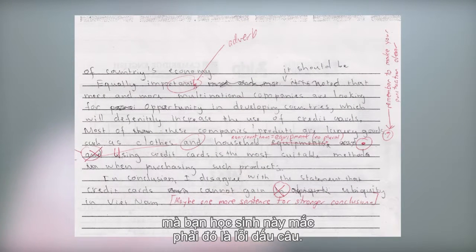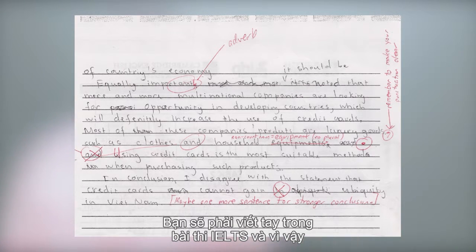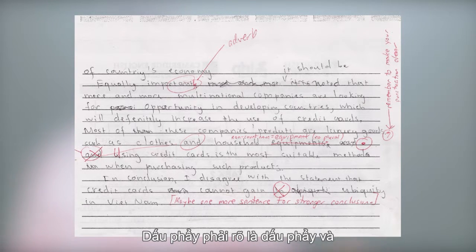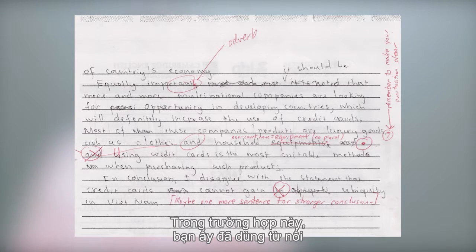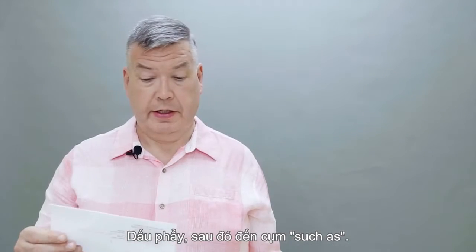And so the first problem the student has is a problem of punctuation. I've talked about before, you have to write by hand and make your punctuation very clear. Your commas have to look like commas. Your full stops have to look like full stops. In this case, the student is using the linking words "such as," which are completely appropriate and correct, but the student should really make sure that there's a comma before "such as," right?